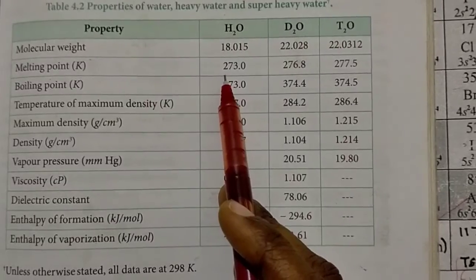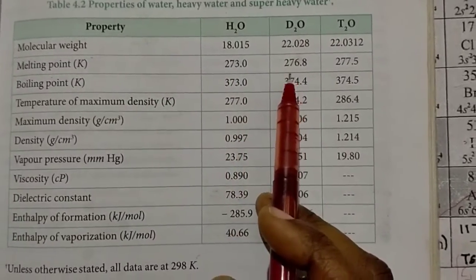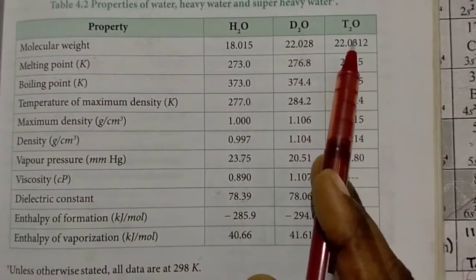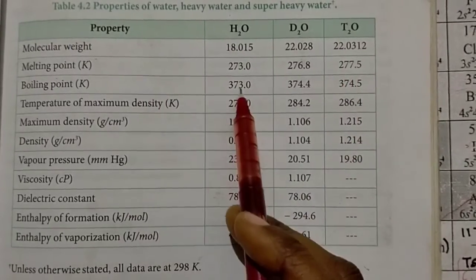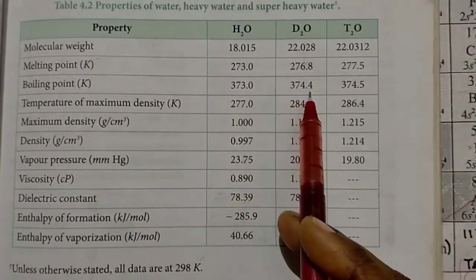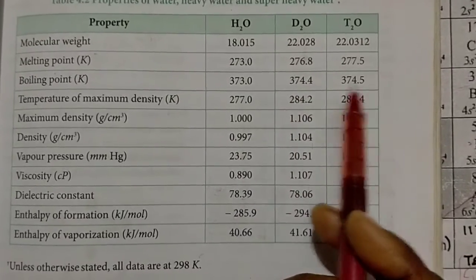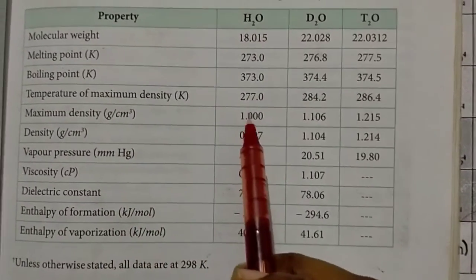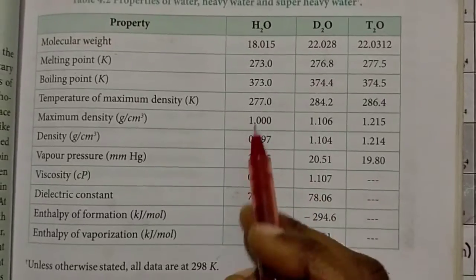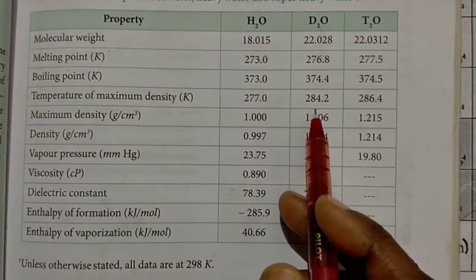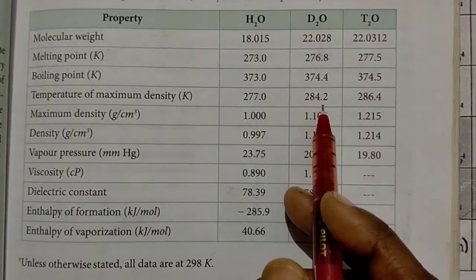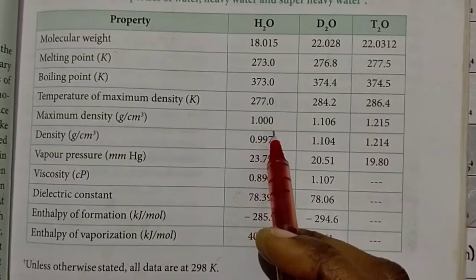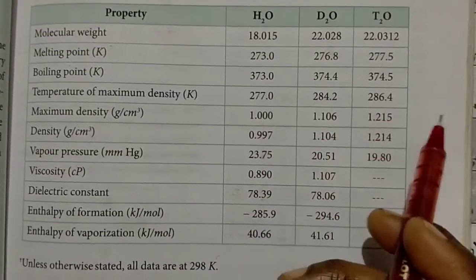Now let's see the melting point: 273 for normal water, 276.8 for deuterium, and 277.5 for tritium. Then boiling point: 373, 374.5, 374.4. The temperature of maximum density: 277, deuterium 284.2, tritium 286.4. The maximum density is 1, here 1.1, here 1.2.